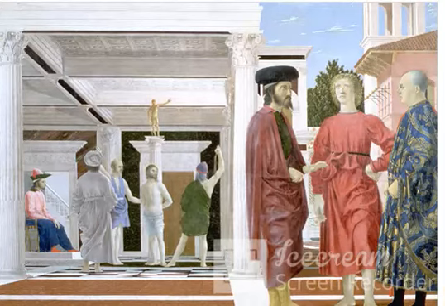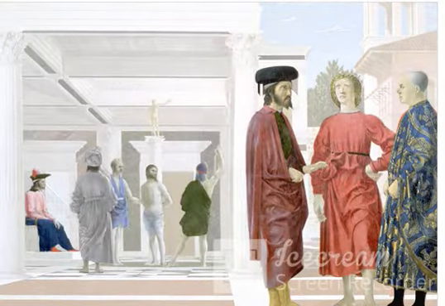The rules of perspective, which govern the overall composition, also determine the relative size of each of the figures. The figures on the right are much bigger than those on the left, and so appear closer. The size of each figure helps define its location within the space of the painting.